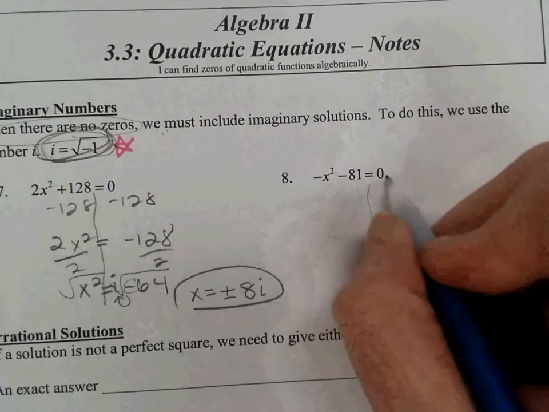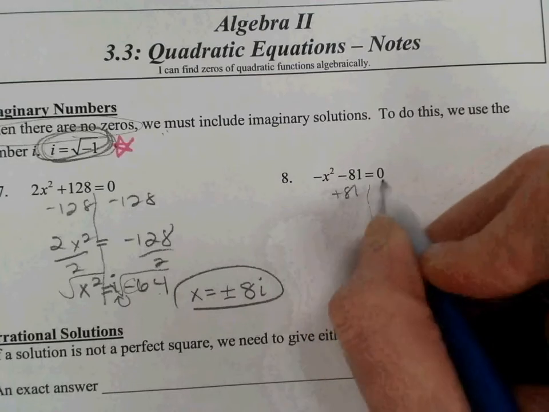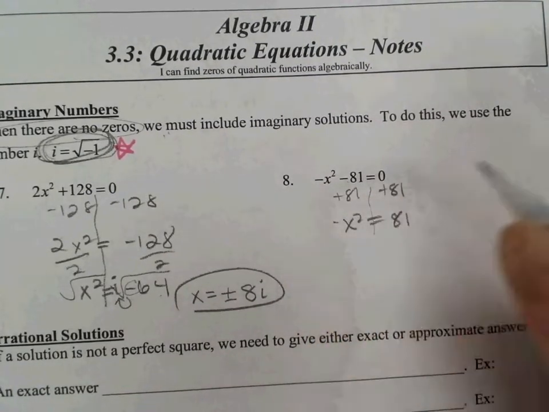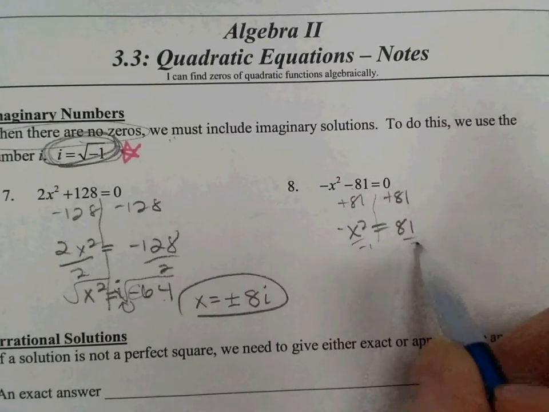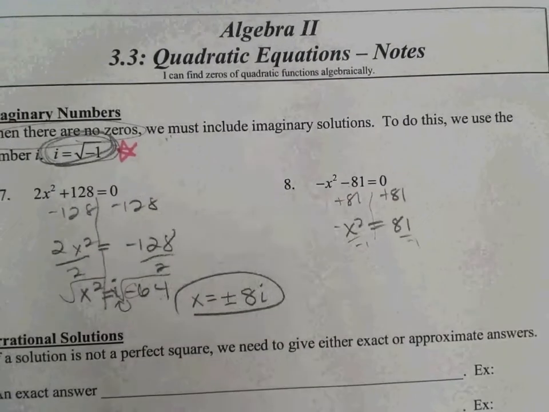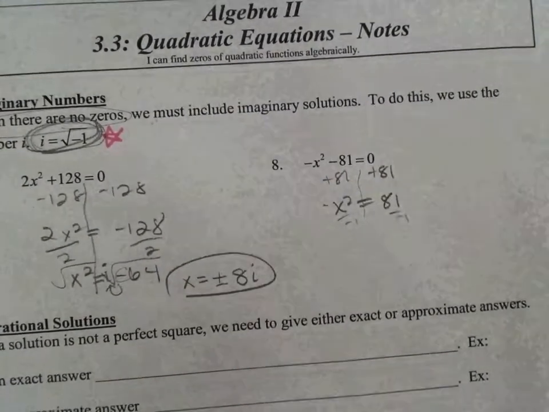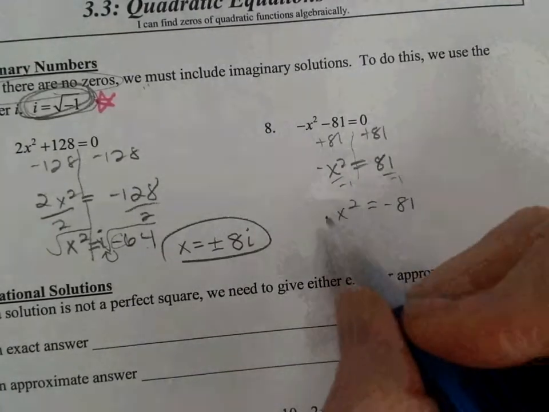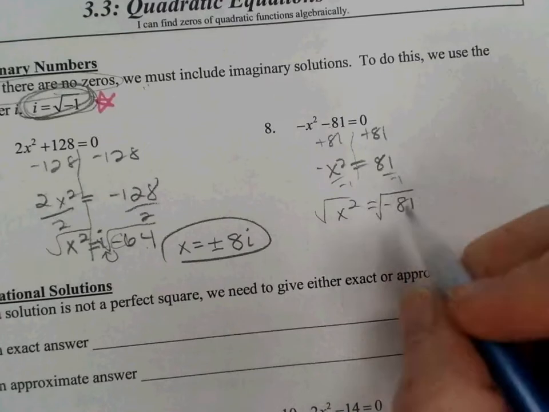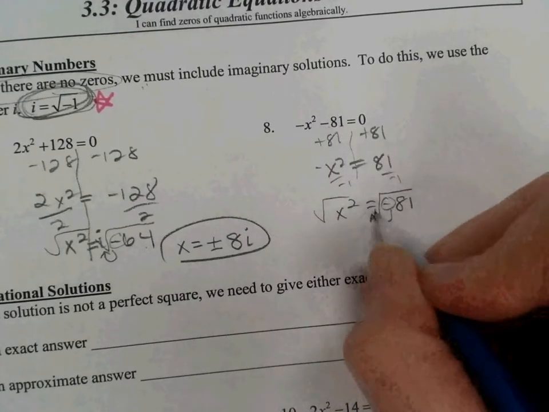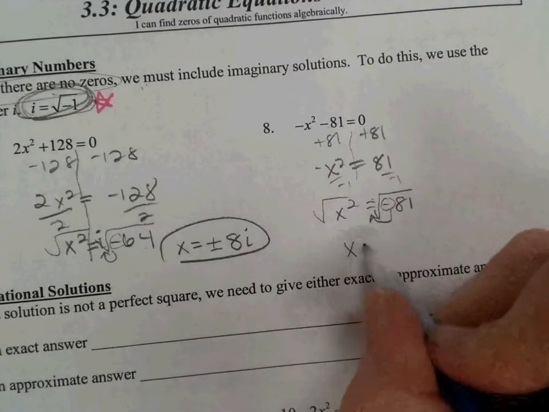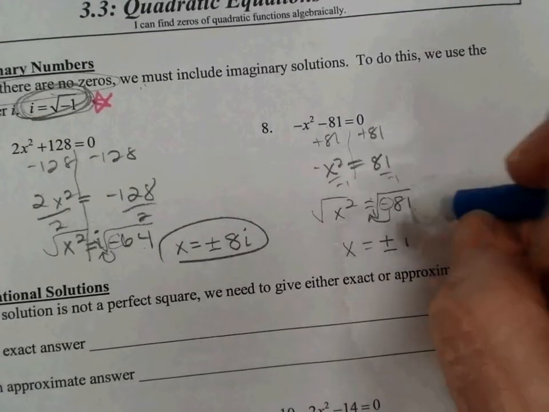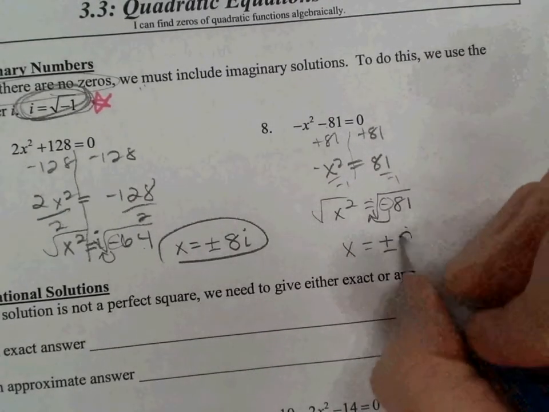Next one, we're going to add the 81 to both sides. Negative x squared equals 81. So divide both sides by negative 1 to get x squared by itself, and we get x squared equals negative 81. Square root both sides. Negative comes out as an i. So x equals plus or minus, 81 is a perfect square, we're going to write the 9 first, 9i.